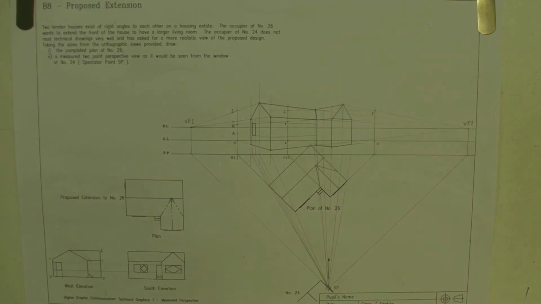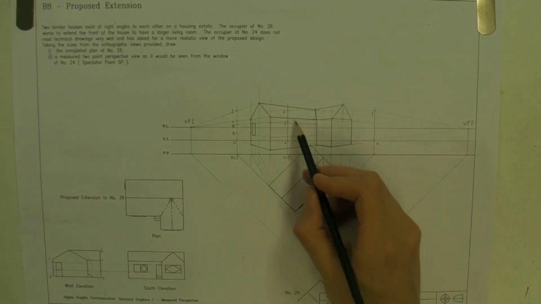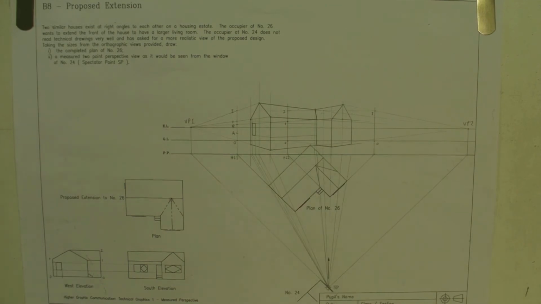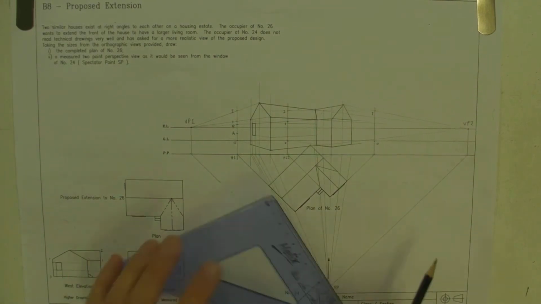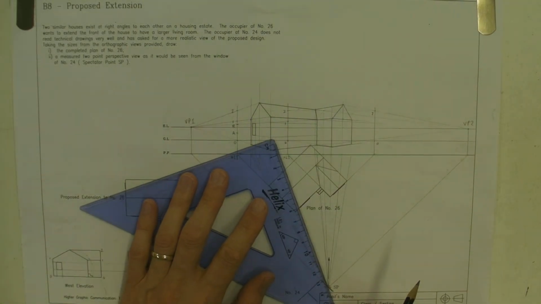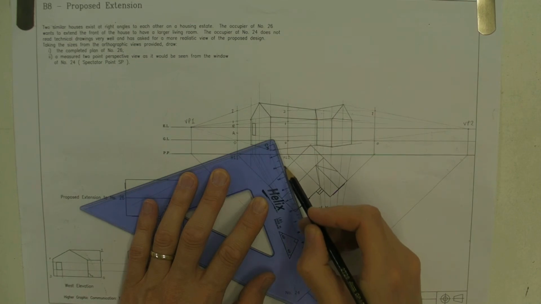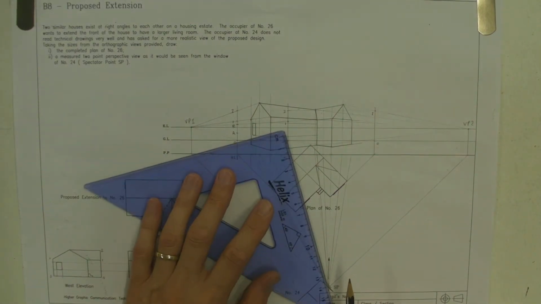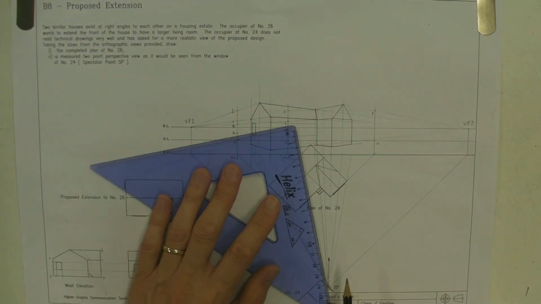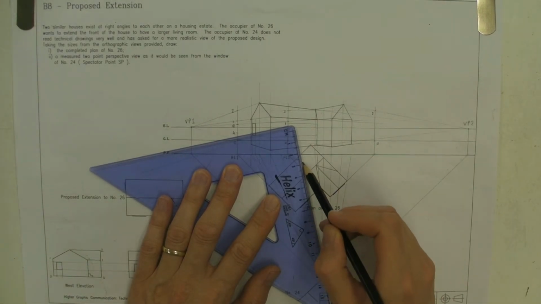Then what we can do is we can find the position of this window on the front. And again, it's spectator point through the corner of the window, to the picture plane, through the other corner of the window, through to the picture plane.